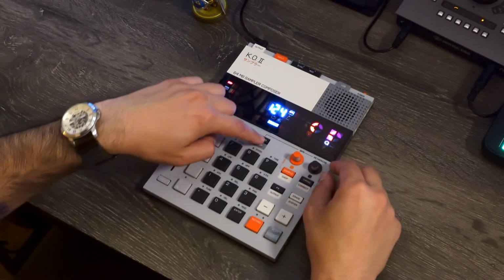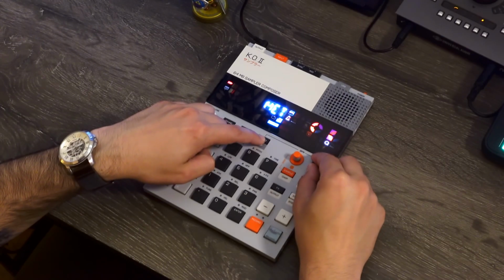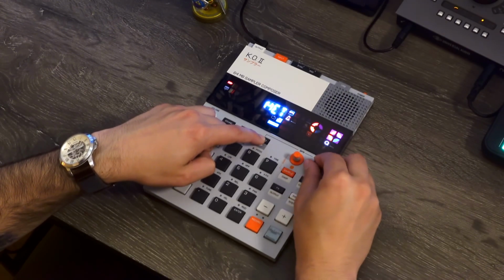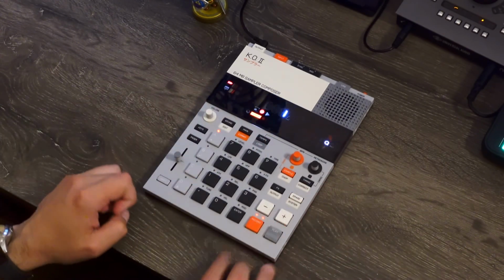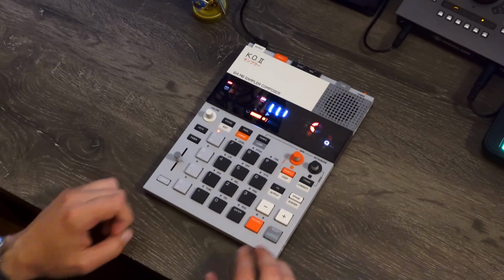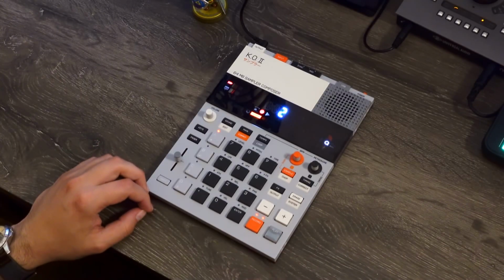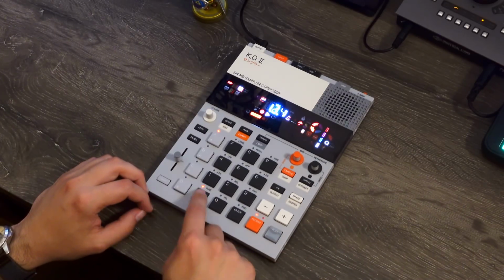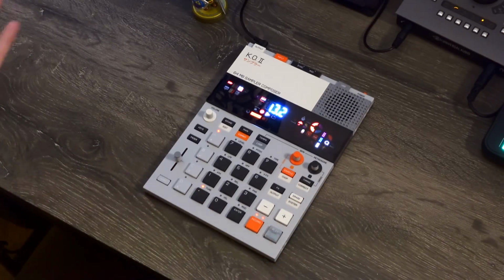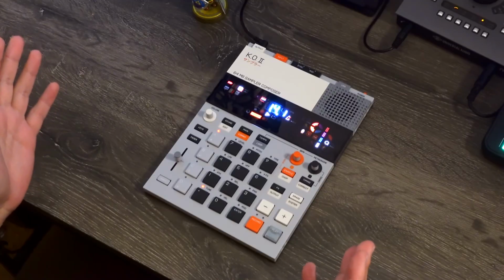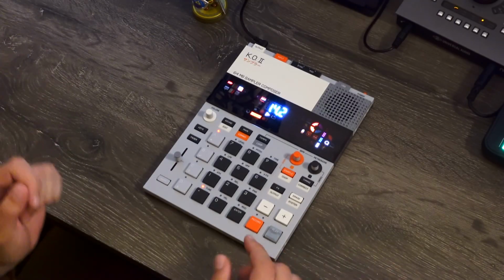If I hold the metronome button, that shows the level of the metronome. So let's see here. Yeah, that's acceptable. So let's go. 1, 2, 3, 4. And just like that, we got our first kick. 4 on the floor.